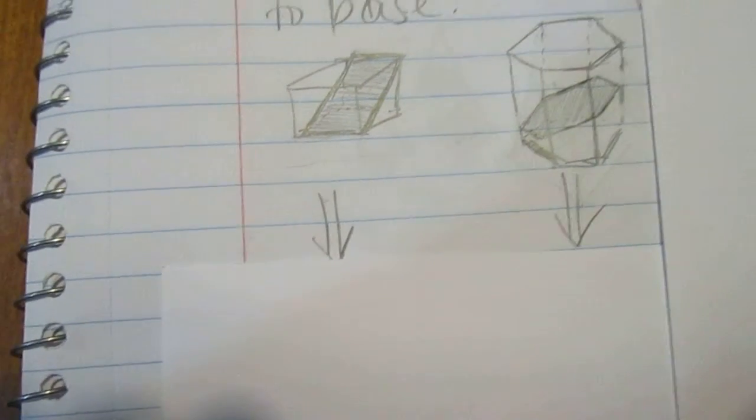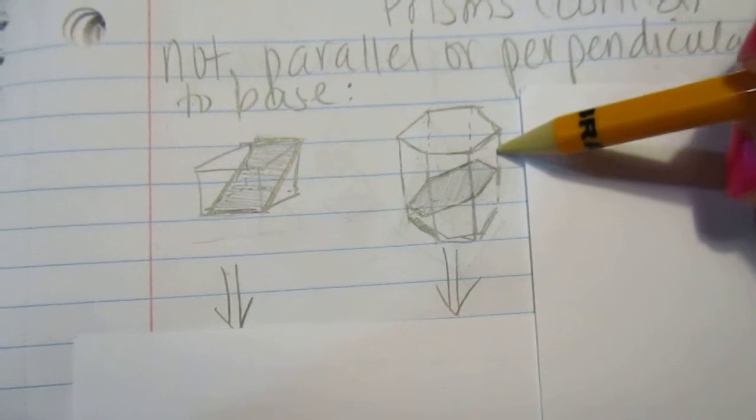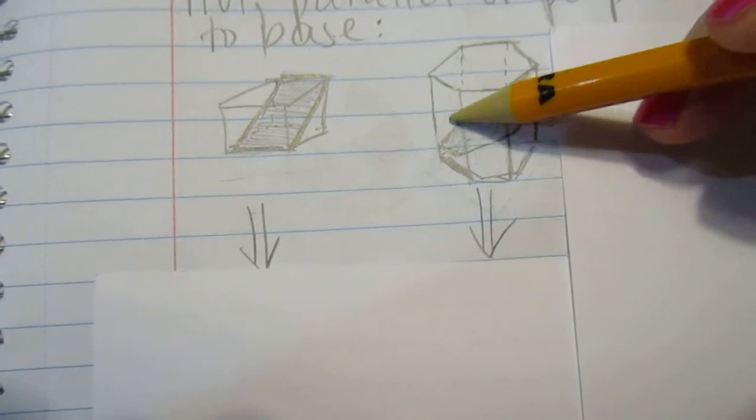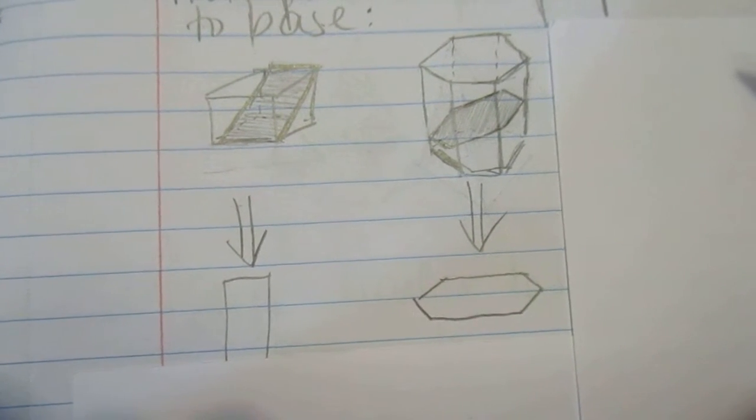Well, here it creates a rectangle for the rectangular prism. For the hexagon, you can see the slice going through at a diagonal, and this is where it would slice. It would slice here to here to here and to here. So what results is this sort of stretched out hexagon.